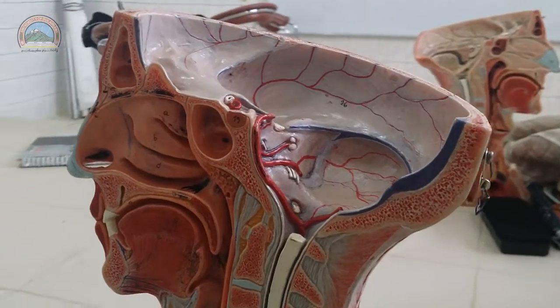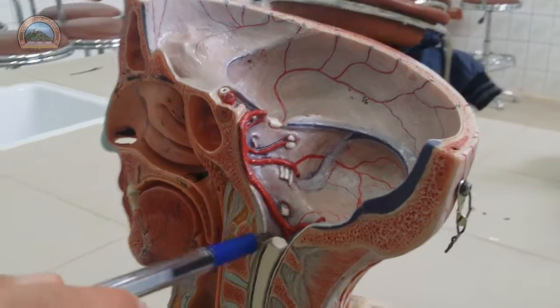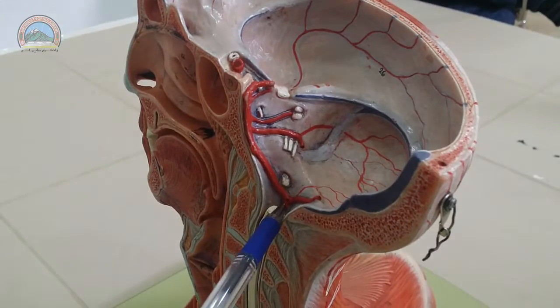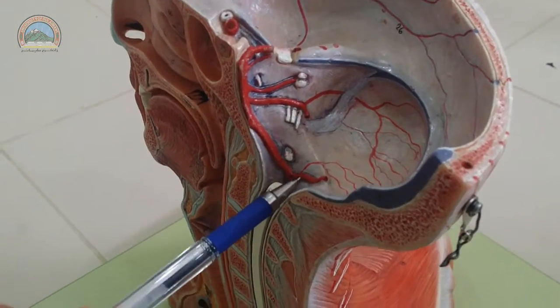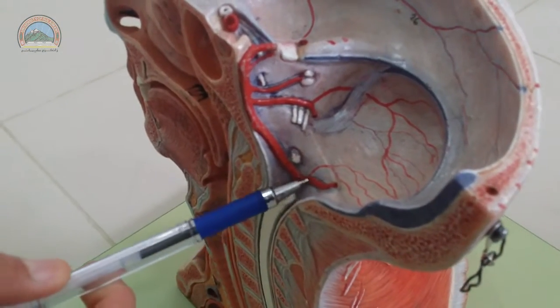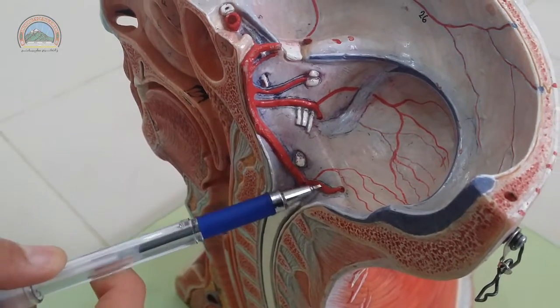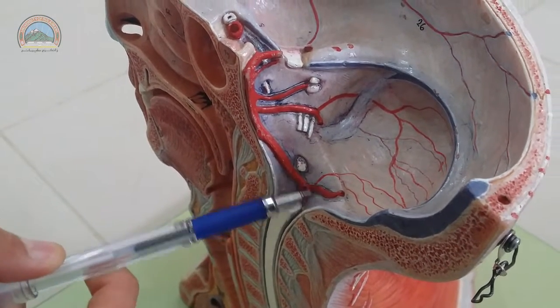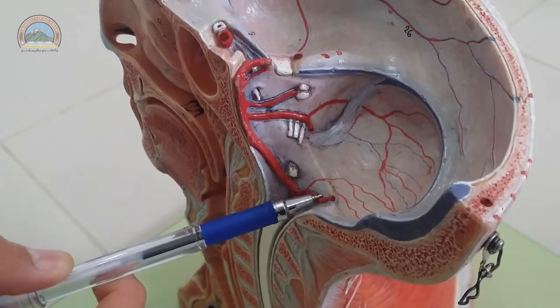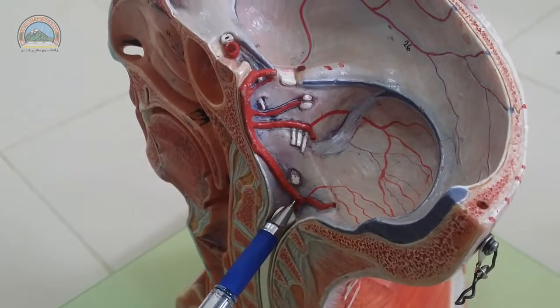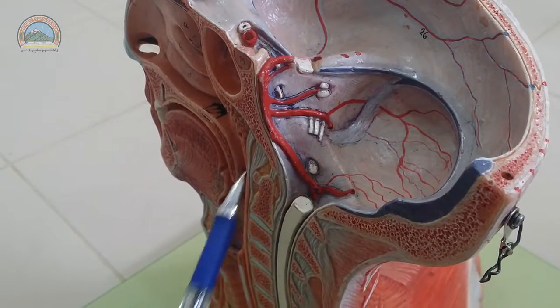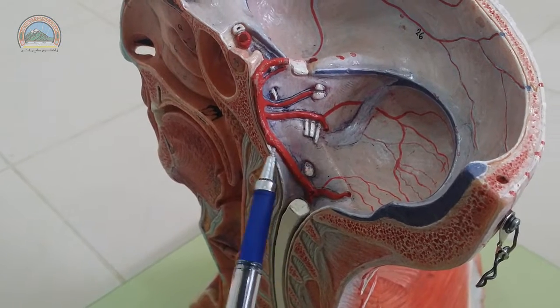This is the blood supply of the brain. Coming up from the foramen magnum is the vertebral artery, first giving off the branch called the posterior inferior cerebellar artery. This is the posterior inferior cerebellar artery. And then the vertebral artery unites with the vertebral artery of the other side, and then forms the basilar artery.